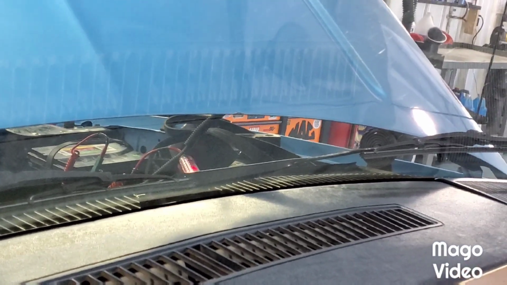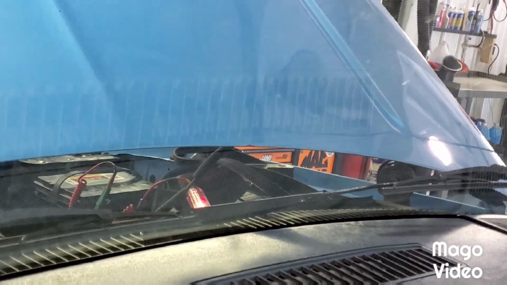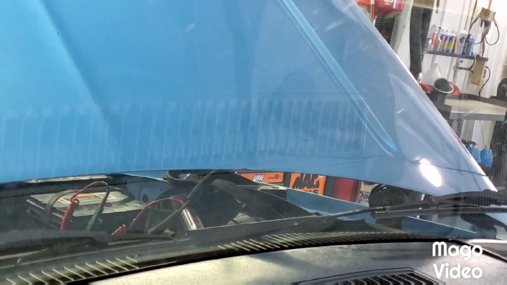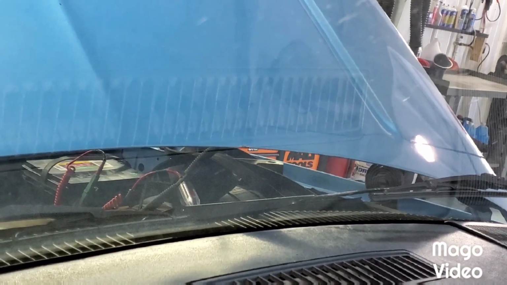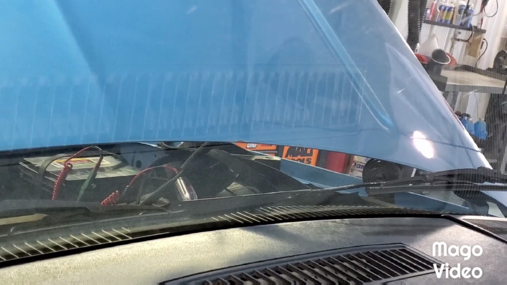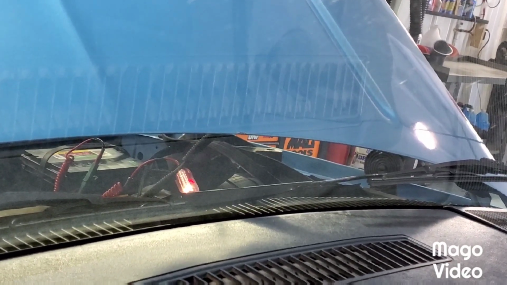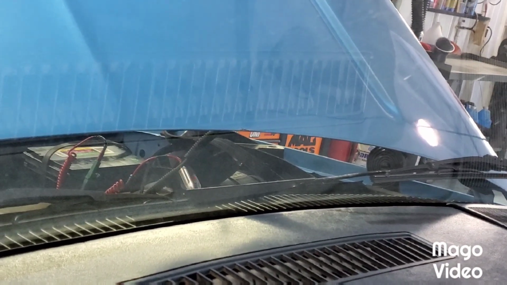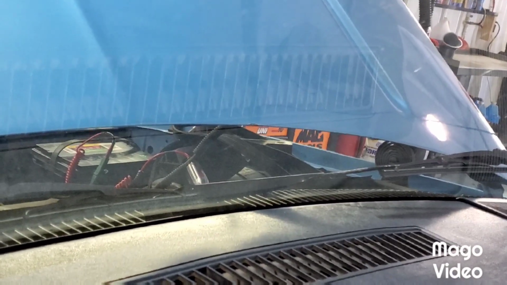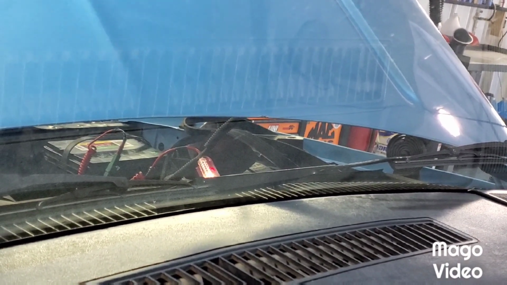Okay, so key off. Key on for the prime, it goes out, and it'll come back on once the computer's done priming it. Come on, there it is. Go ahead and start it. Fires right up. Shut it off, let it sit for a little bit.